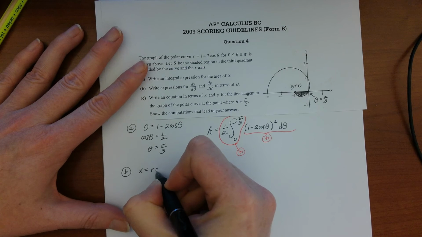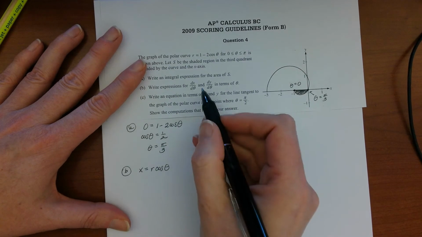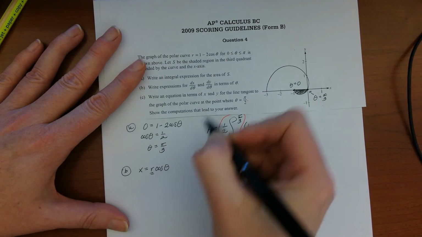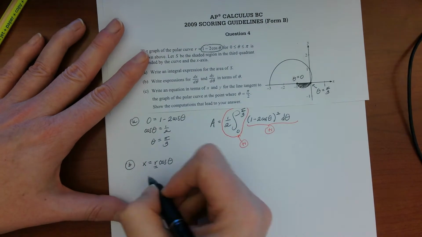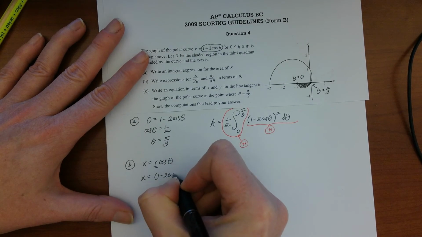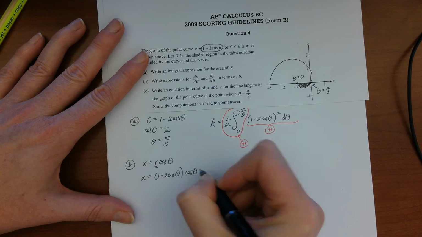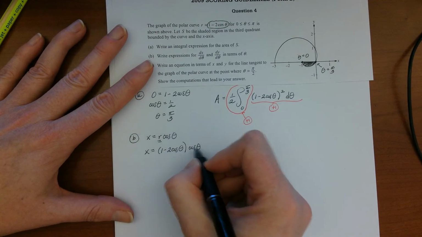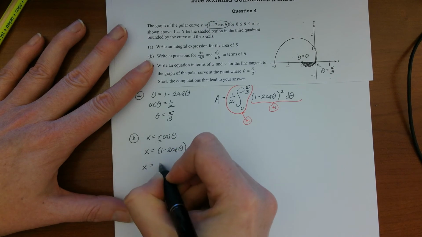X is equal to r cosine theta. And then you want this all in terms of theta for your d theta purposes. So we're going to replace r with its definition for this problem in terms of theta. So x is equal to the quantity 1 minus 2 cosine theta, but then times cosine theta. There you go. And then up to you, you could leave it like this and do the derivative with product rule, or you could distribute first. I'm going to distribute first.